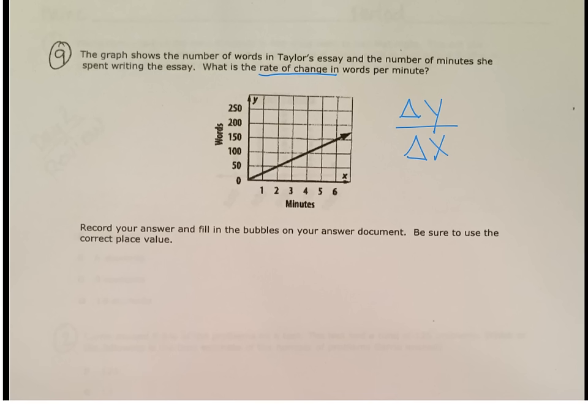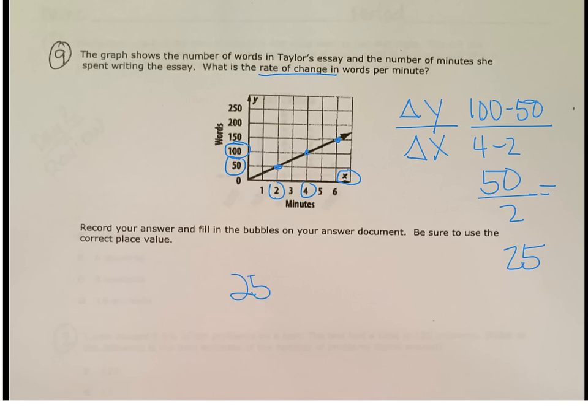Okay, so I would start by looking for these clean points right there, right there, right there. Okay, so we have a 2 and a 4. So this is my x value here. So I'm going to do 4 minus 2. Okay, and what are the y values? So we have 50 and 100. So this will be 100 minus 50. Okay, so 100 minus 50 is 50, and 4 minus 2 is 2. So 50 divided by 2 equals 25. So our answer is 25 words per minute.